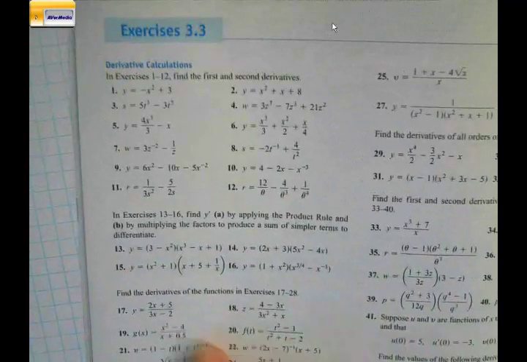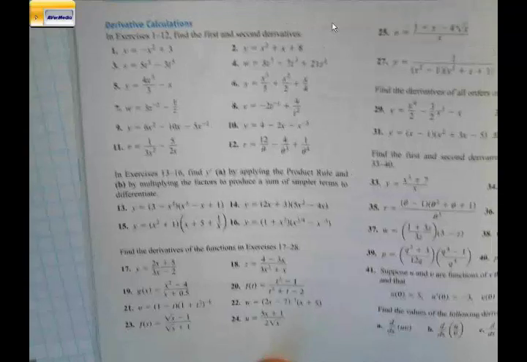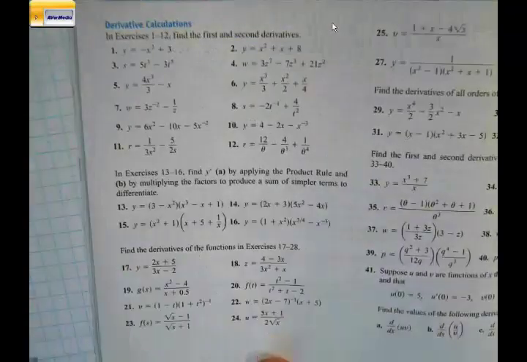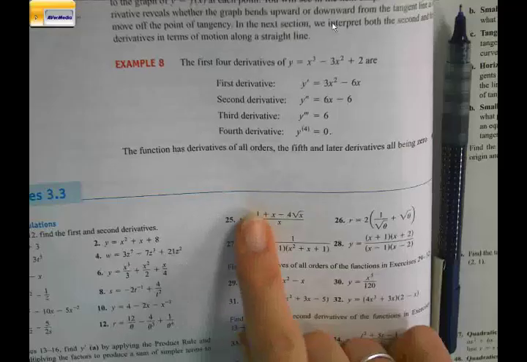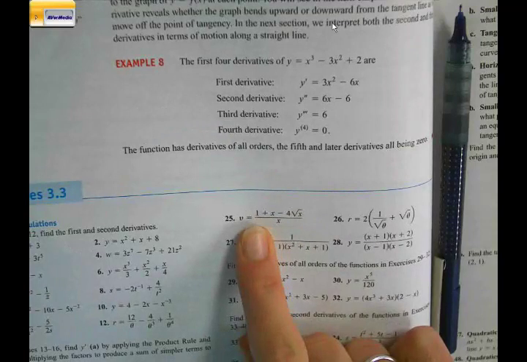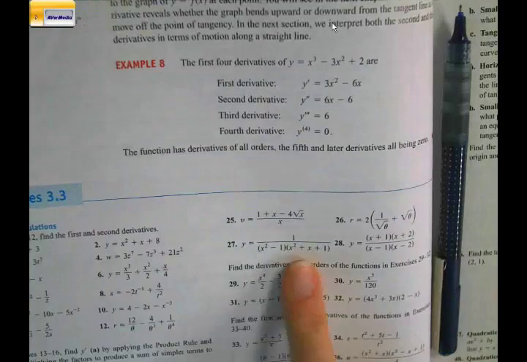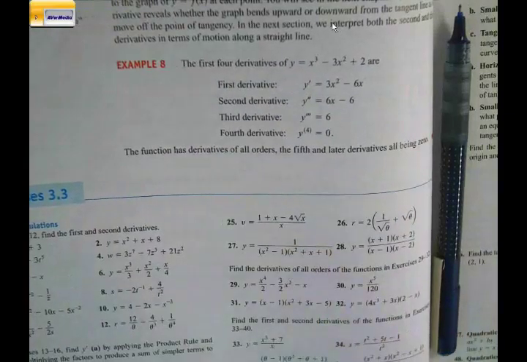Here's a bunch of quotient rules going on. Number 17 here going down. These are your quotient rules. Except for 21 and 22, you could use a product rule, or you could change it to a quotient rule. Something like number 25, I think I would rewrite that before I took the derivative as 1 over x plus x over x minus 4 squared of x over x, which would be x to the negative 1 plus 1 minus 4, x to the negative 1/2 power. Things like that you can play with. This one, I'd multiply out the denominator before I took the derivative.